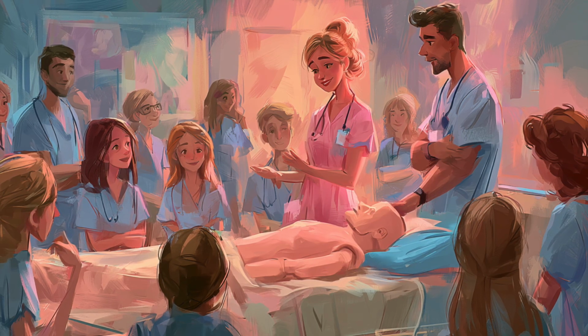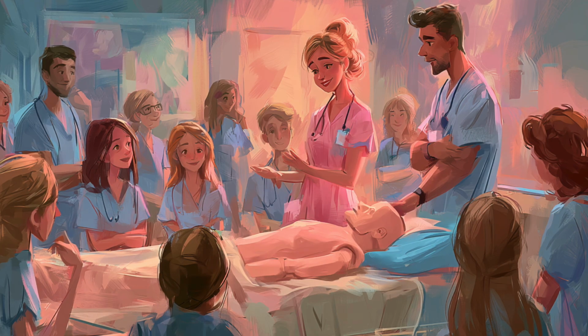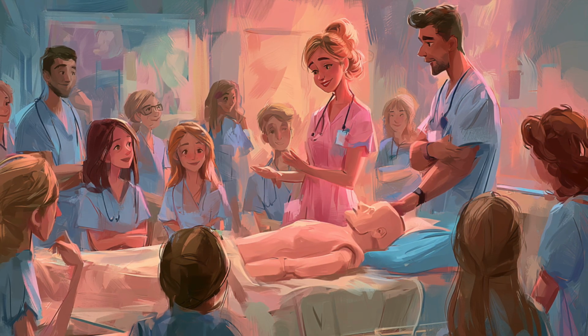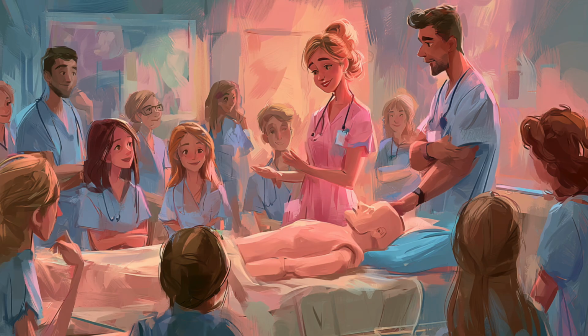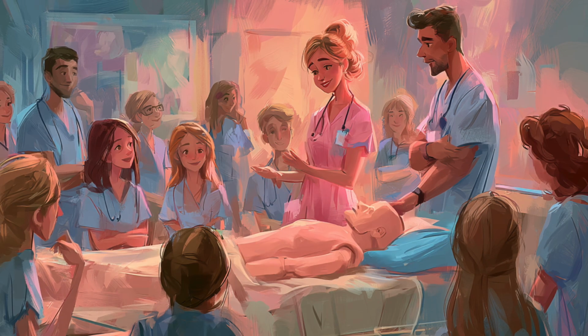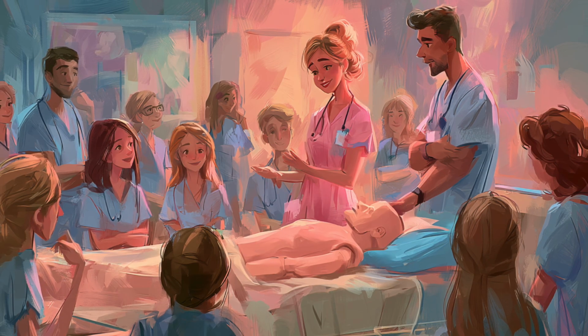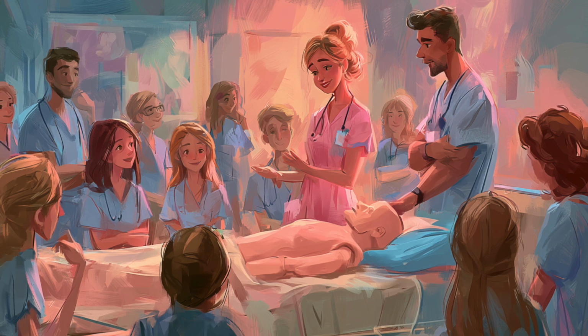Pop test question. Which medication combination increases bleeding concern? A. Aspirin plus warfarin. B. Aspirin plus water. C. Aspirin plus a balanced meal. D. Aspirin plus a blanket. The correct answer is A. Aspirin and warfarin both increase bleeding risk, so the patient needs careful monitoring.